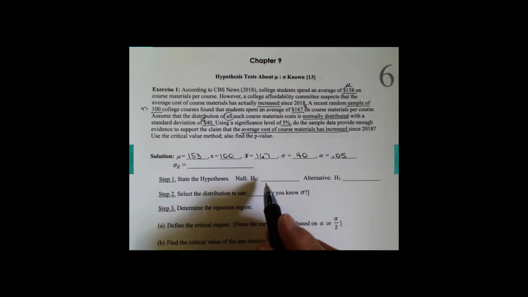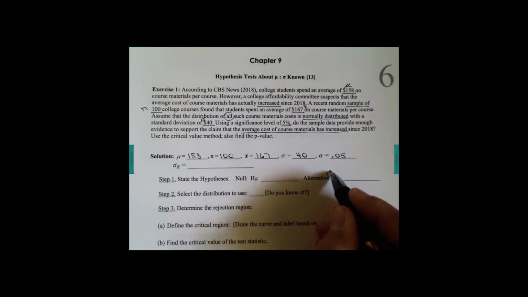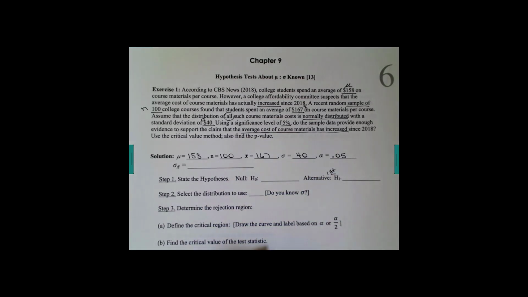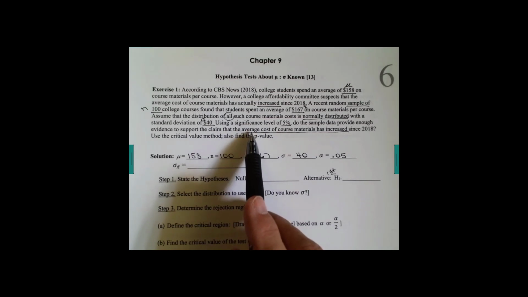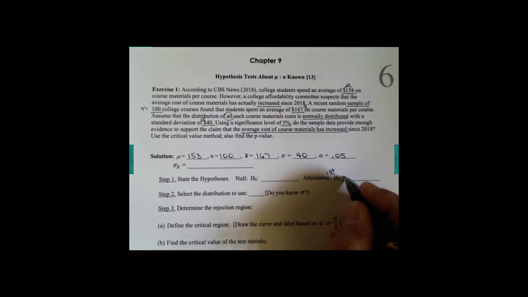But I want to come down here next, and I want to say, let's set up our hypothesis. This one first, right? Set the alternative first. And the alternative is, what are we looking for? We're looking to see if the average cost of course materials has increased. In other words, if that population mean has actually gotten bigger. If it's bigger than it used to be.